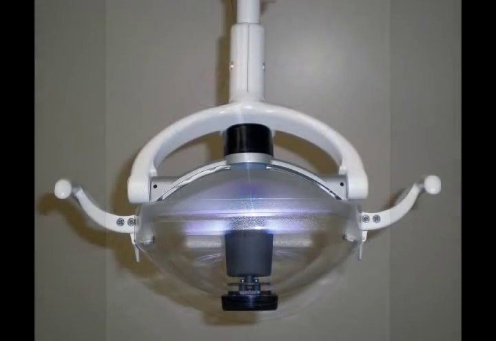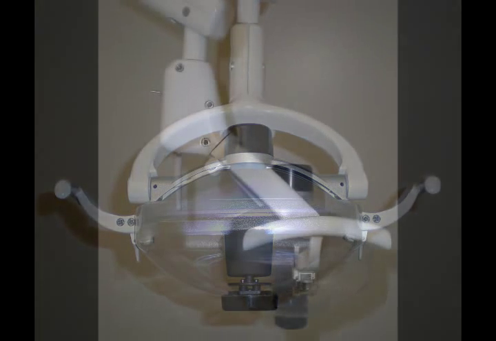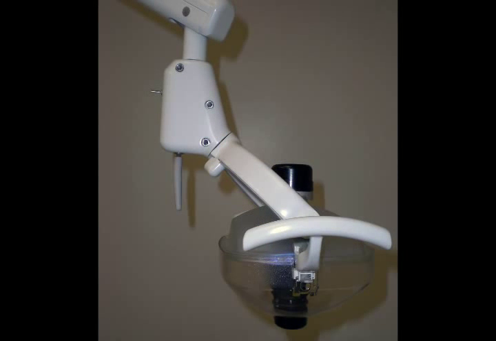Let's now take a look at a dental light. From a side view of the light, 2 switches are seen. The larger switch will turn the dental light off or on. Turning the dental light off and on can also be controlled by the keypad. The smaller switch is an intensity switch and will dim or brighten the light depending on the setting.